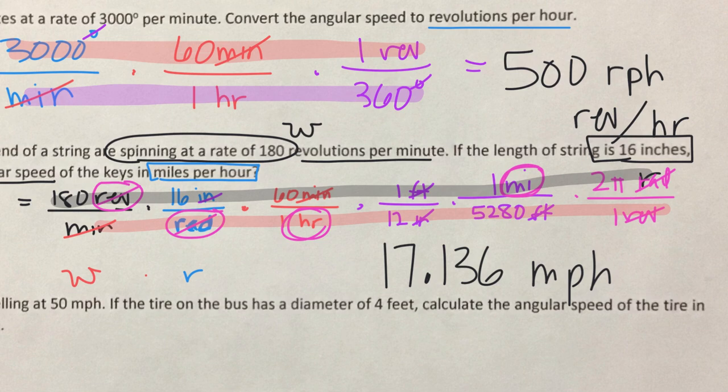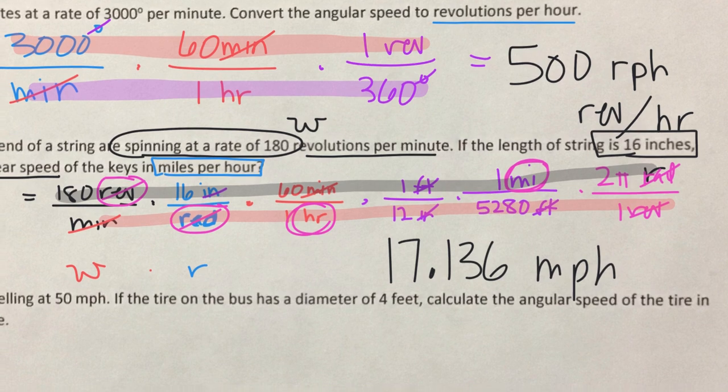Okay, so those keys that you're spinning around on your finger are going about 17 miles per hour. Right? That's why they hurt when they hit you in the face or somewhere else.